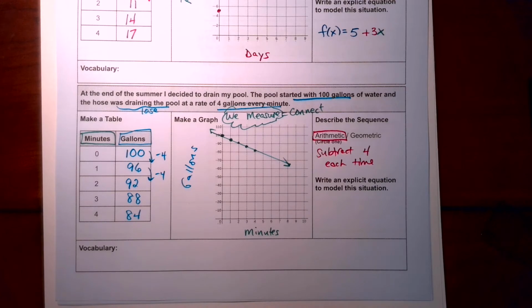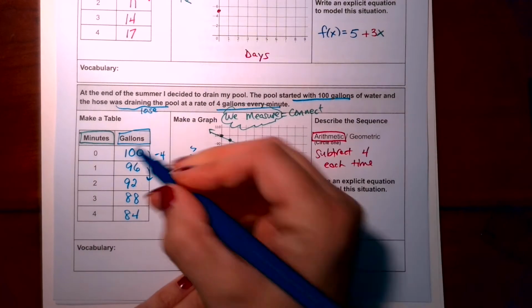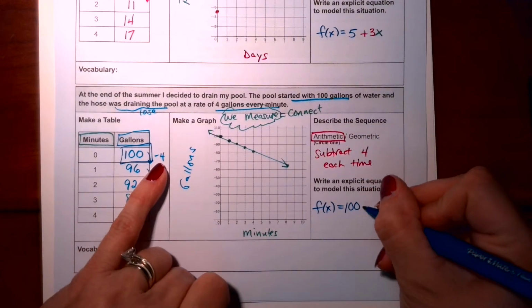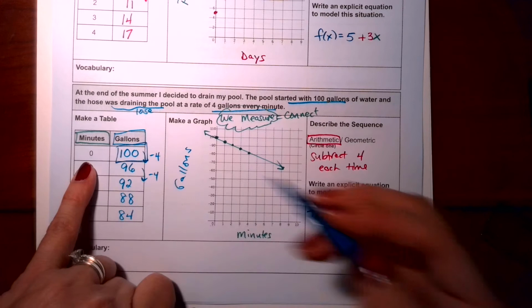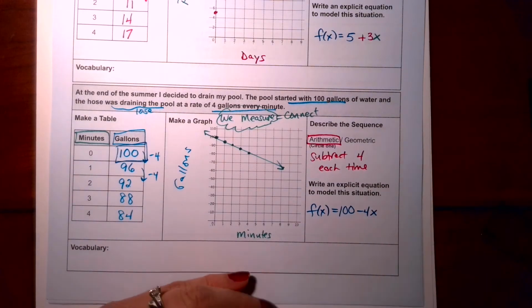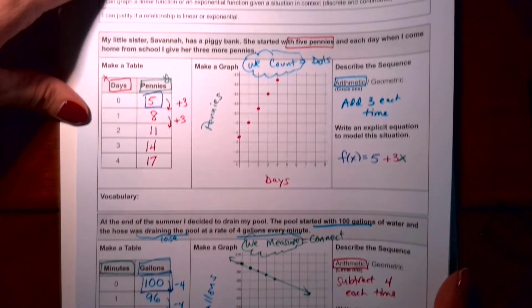Let's write an explicit equation for this. F of x equals, let's go ahead and start with 100 gallons of water. And then the pattern is -4. And since this table starts at 0, it's just going to be x. Okay, let's go to the next page. Are you taking good notes?